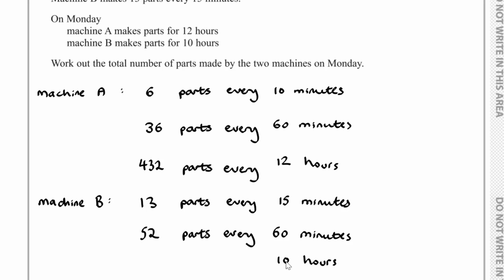And therefore, in 10 hours, recognizing 60 minutes is 1 hour, we multiply by 10. So we have 520 parts every 10 hours.